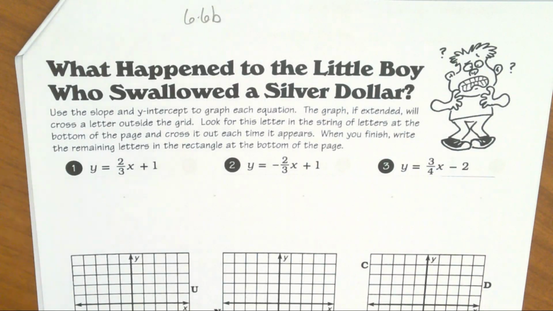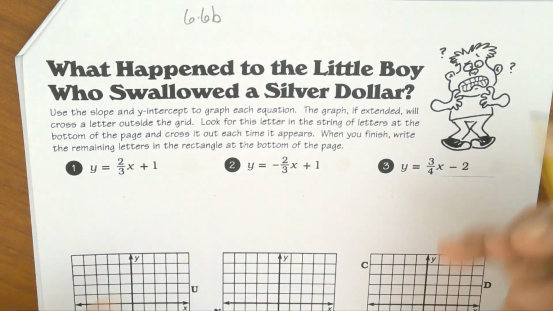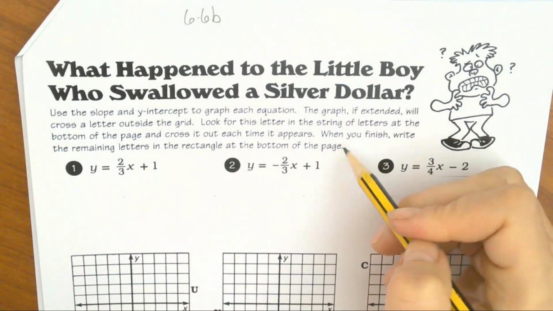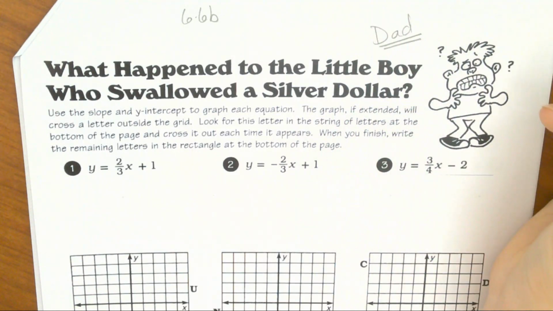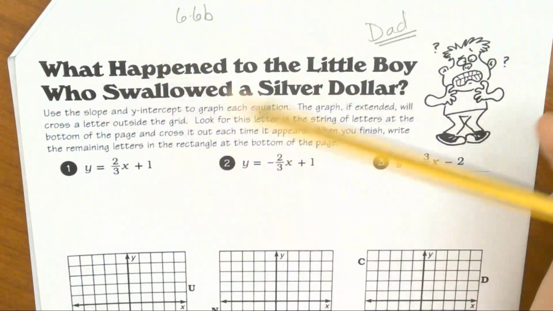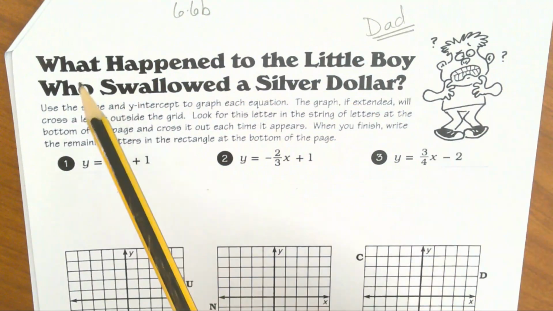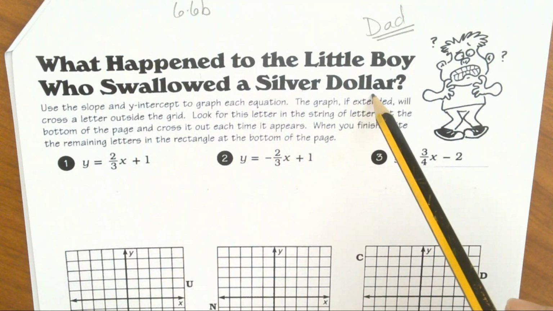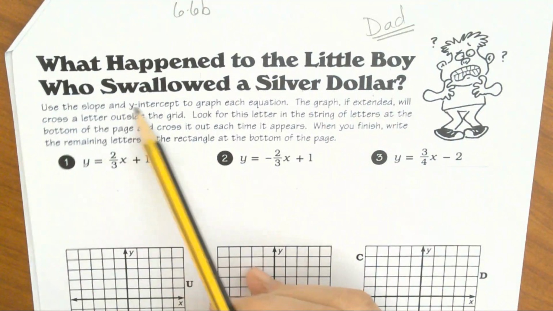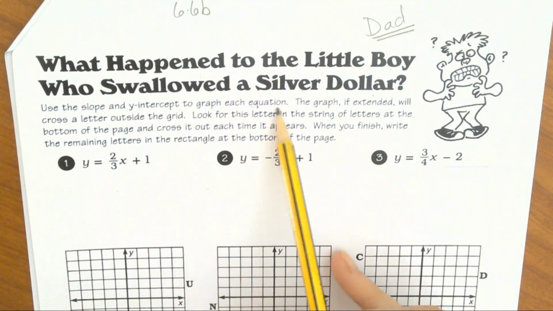Okay, we're still doing 6.6b, and whenever you see things like this with a question, it's a dumb dad joke, so it's not actually funny, but, well, they're silly. So it says, what happened to the little boy who swallowed a silver dollar? Okay, so it says, use the slope and y-intercept to graph the equation.